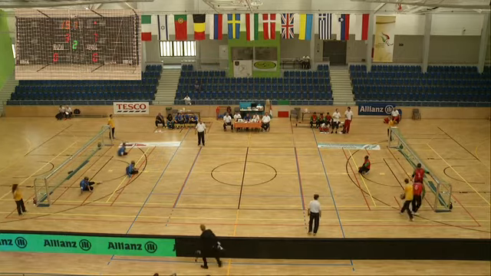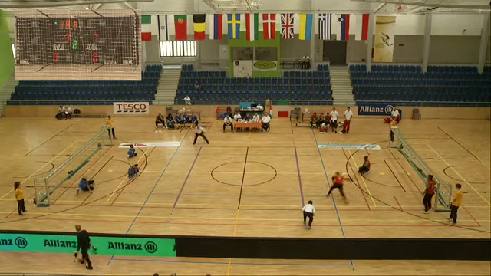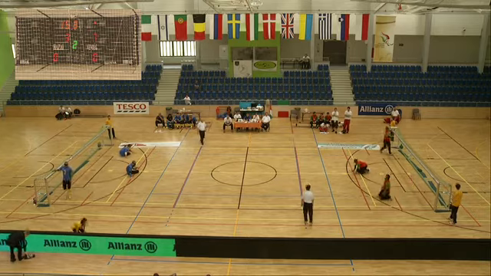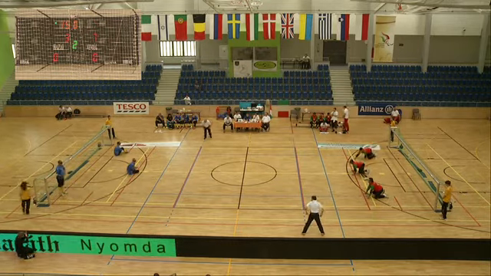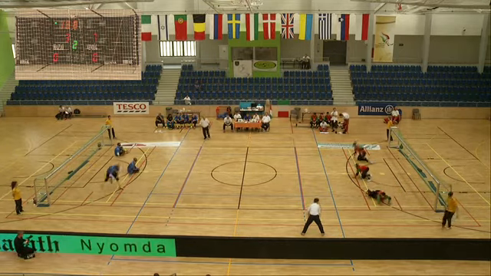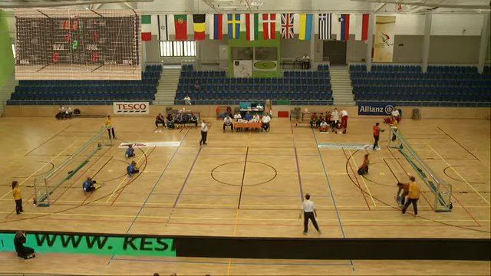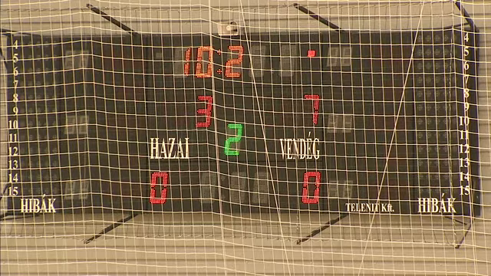19 seconds remaining. The ball is dropped back in. Goes to number 1, who comes across for the ball. And it's blocked out. So we now have number 3, Ukraine, who takes a shot straight down the line. And it's blocked out by number 3. 10 seconds remaining. So that's 10 seconds remaining of this second half.